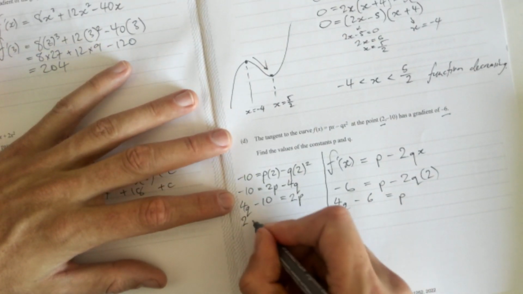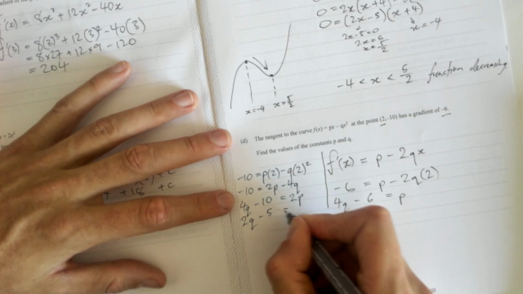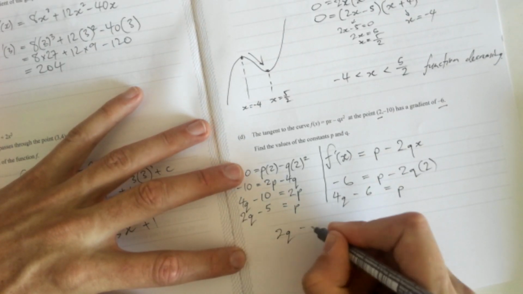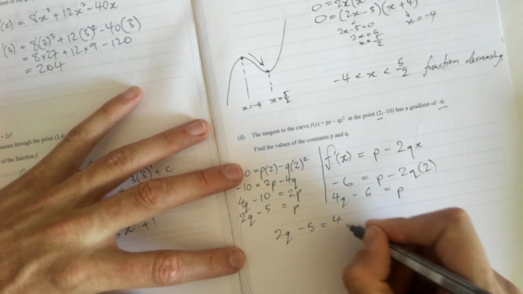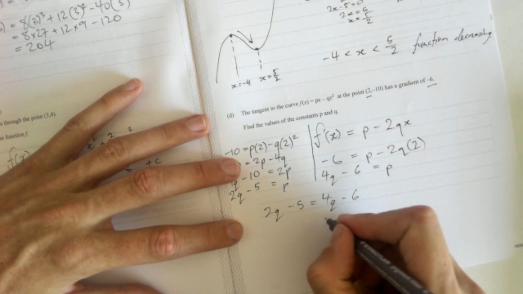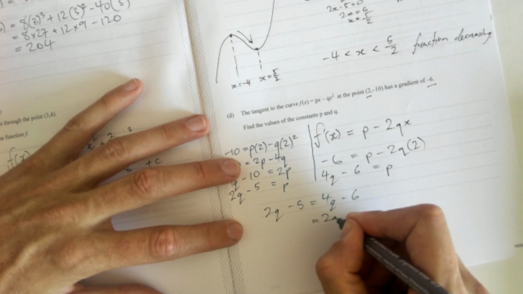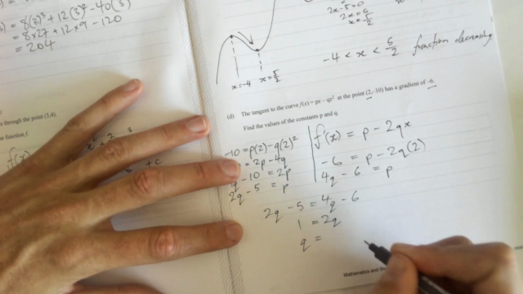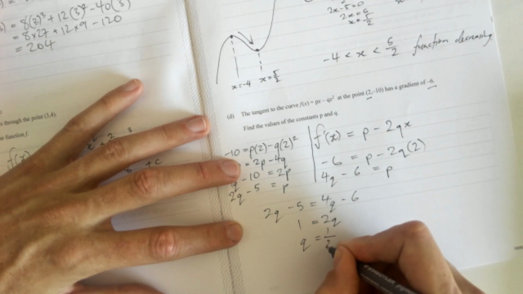And then I'm going to halve everything. 2Q minus 5 equals P. Nice. Same subject. 2Q minus 5 is equal to 4Q minus 6. I'm going to drag the Q's onto the right so it stays positive. Then I have to bring that over here. Q equals a half.